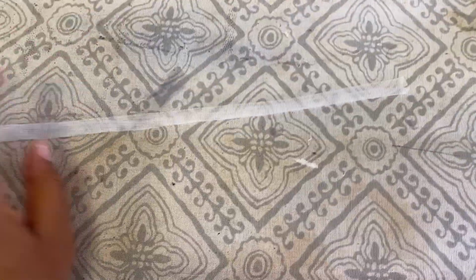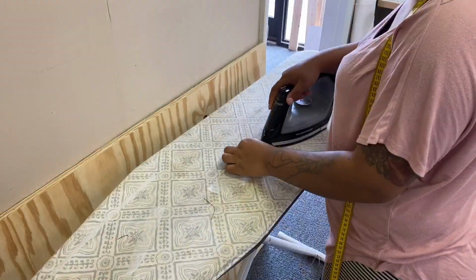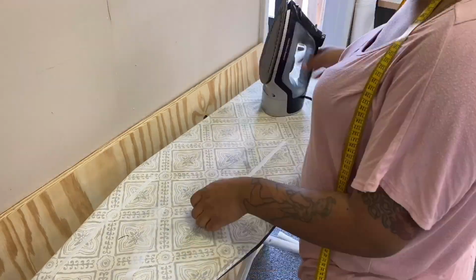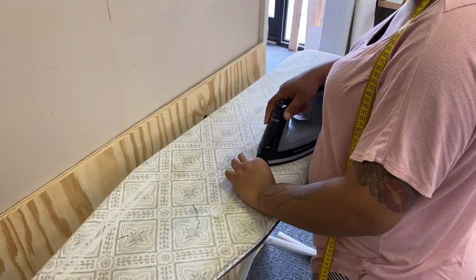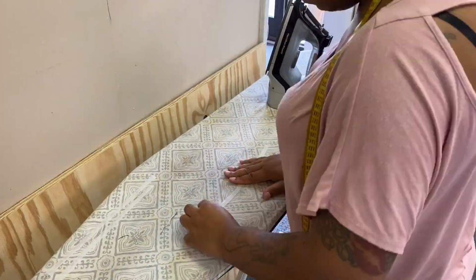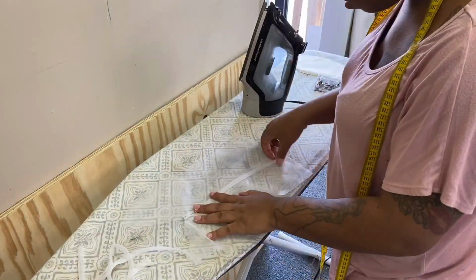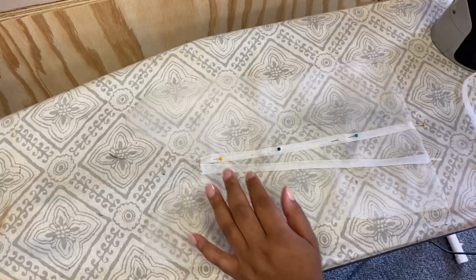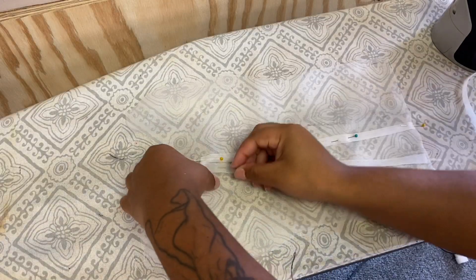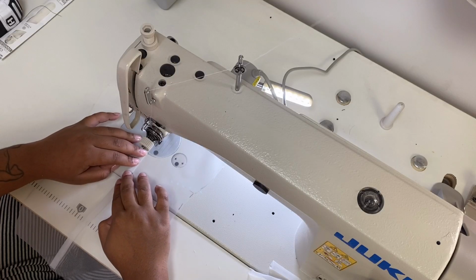So now I'm going to go ahead and create a casing for my corset mesh to do the boning layer on the corset. So I used corset mesh, and I just pressed it to create a tube similar to the way you would do a spaghetti strap or something like that. That's what I did. And I am also ironing the center front of my corset mesh just to make sure that I'm placing my boning casing right at the center front. And I'm going to go ahead and pin these on here real quick.